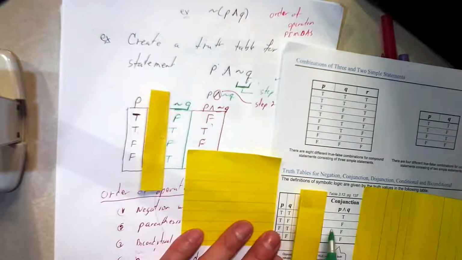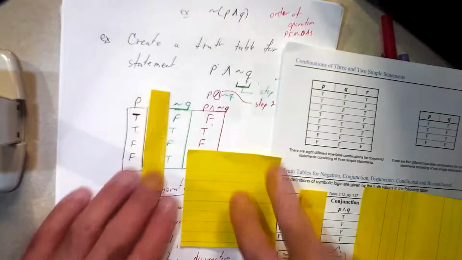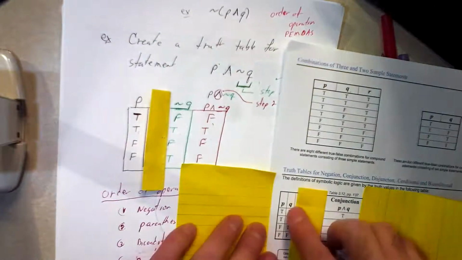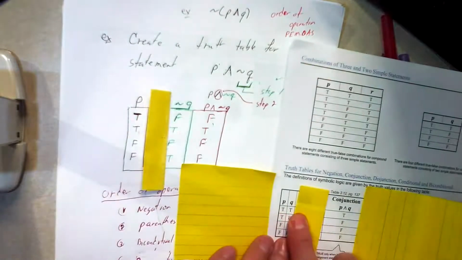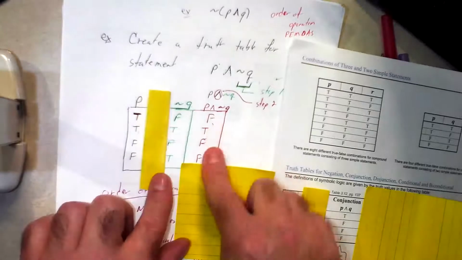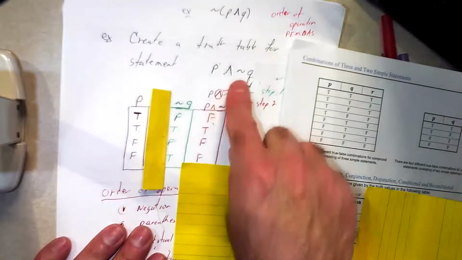All right. Last row. FT. Go over here to my chart. FT is equal to F. And so there's my result. So you're matching the row of true falses with the ones on the handout and getting the results from that conjunction connective. These are your results, and you put the answers. And so these are the results for that particular logic puzzle. Okay. That's how it works.